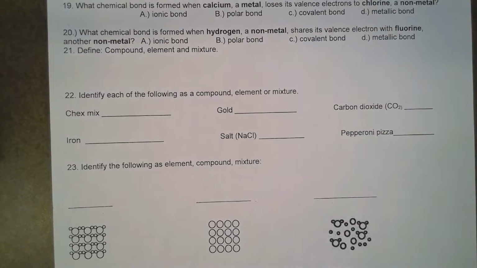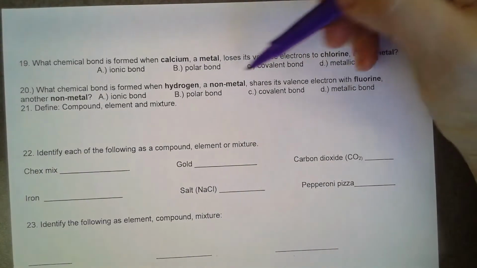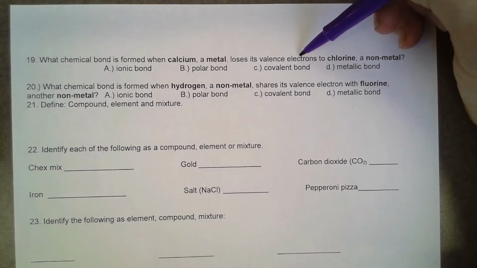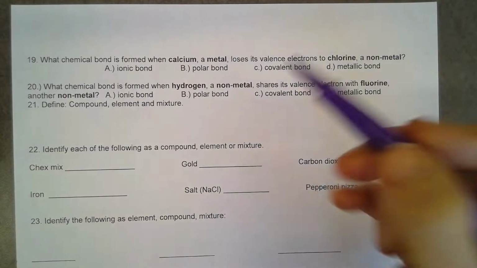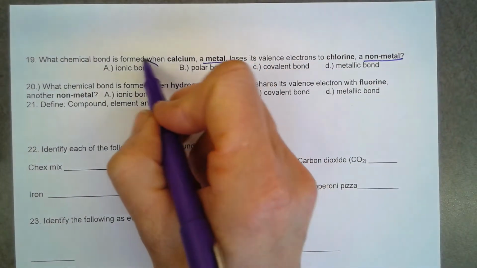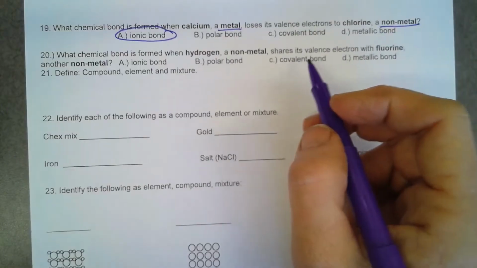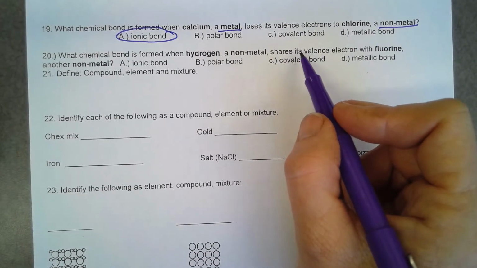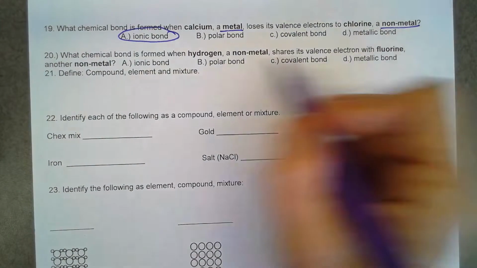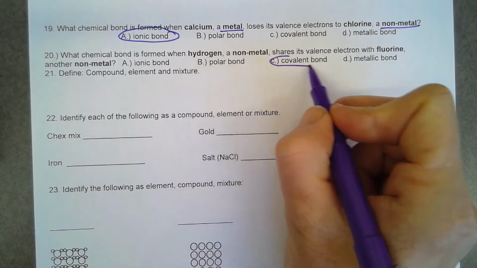We are almost done. 1 page to go. What chemical bond is formed when, this is a long time ago, when a calcium, which is a metal, loses a valence electron to chlorine, a nonmetal? So that would be, if I got a metal and a nonmetal, that is ionic. So what chemical bond is formed when the valence electrons are shared? So with fluorine, another nonmetal, and hydrogen, a nonmetal, that would make a covalent bond.